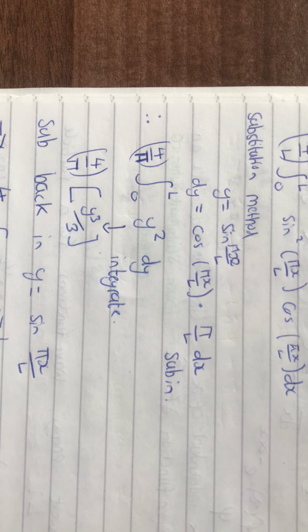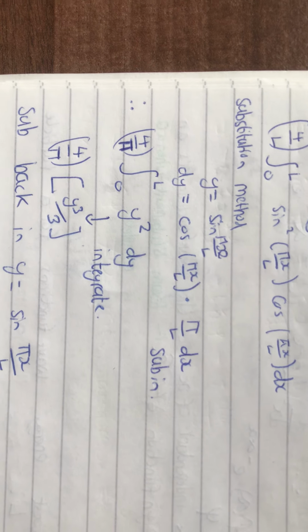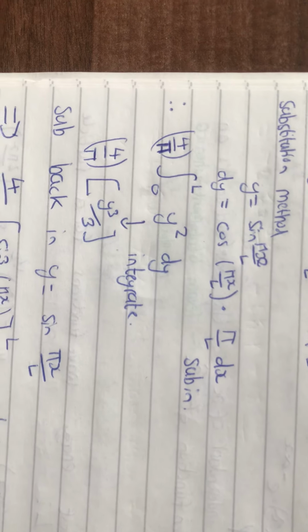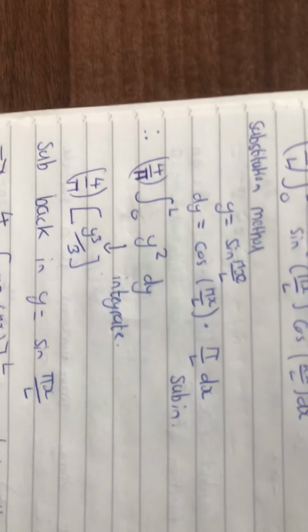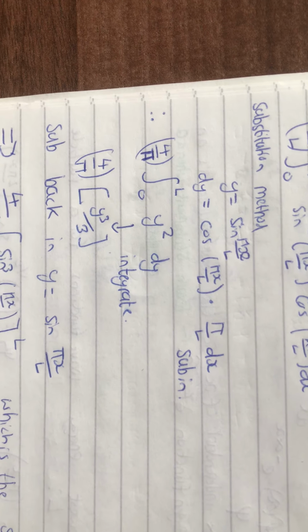But if we integrate the y squared in terms of dy, we'll get y cubed over 3, and we've got 4 pi outside the bracket.